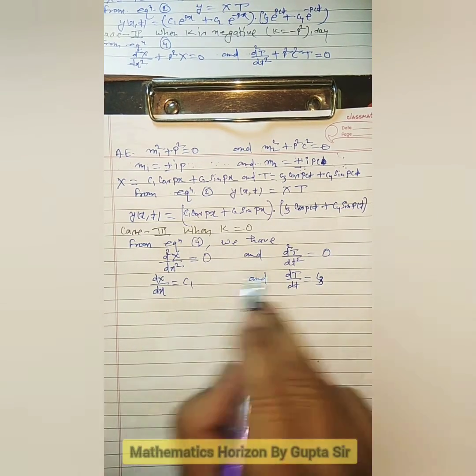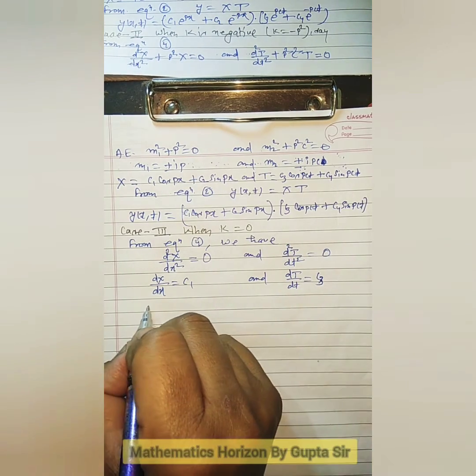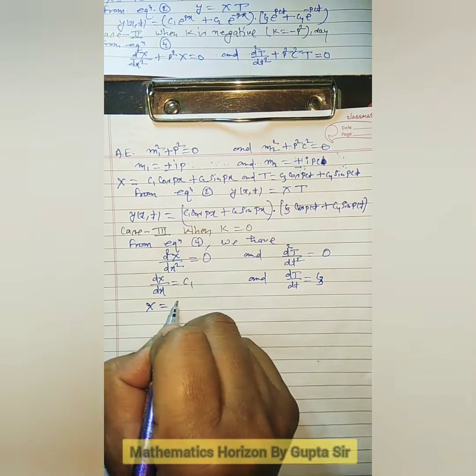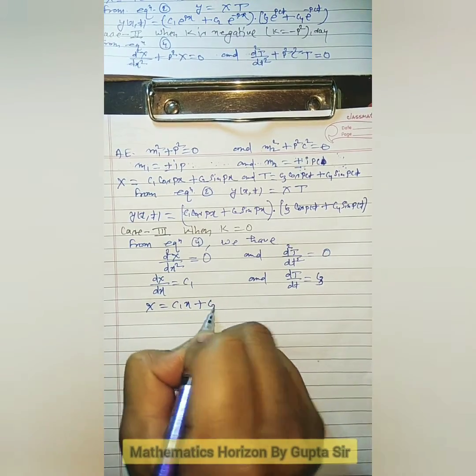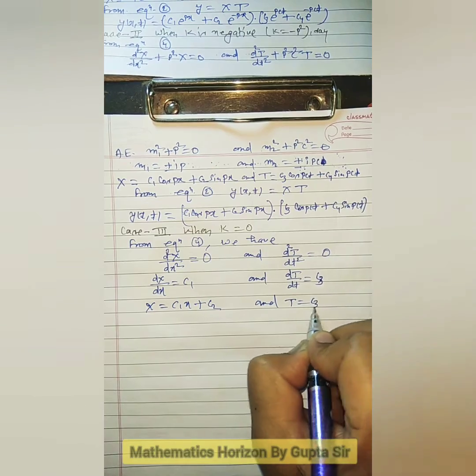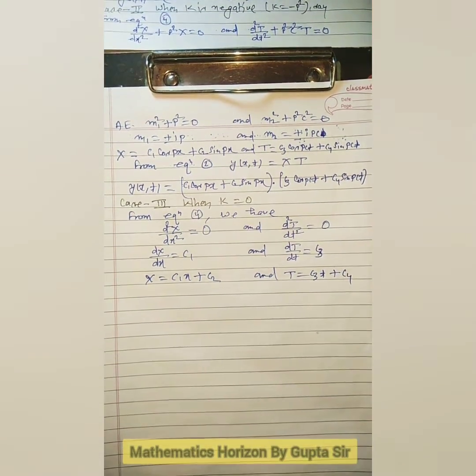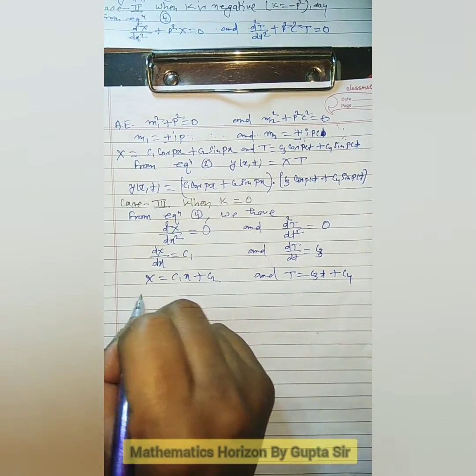Now, for getting the solution, we integrate again, and we get c1x and we add another constant c2, and here we get c3t plus another constant c4.